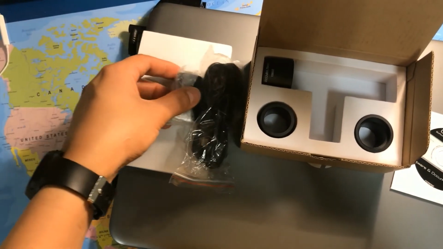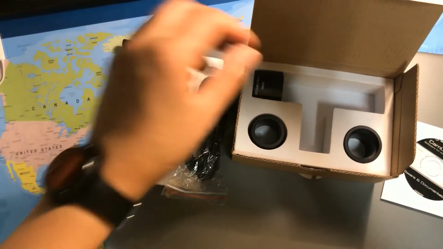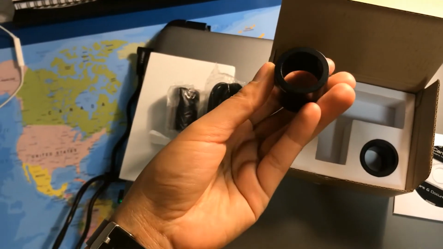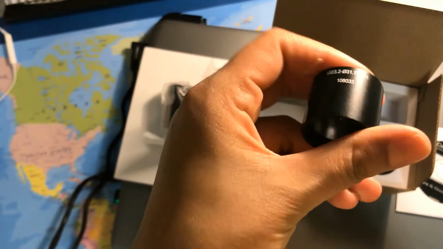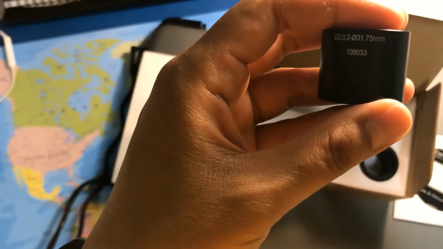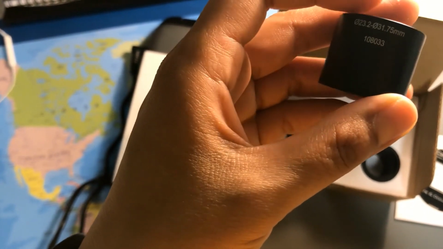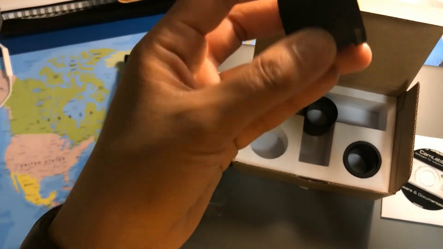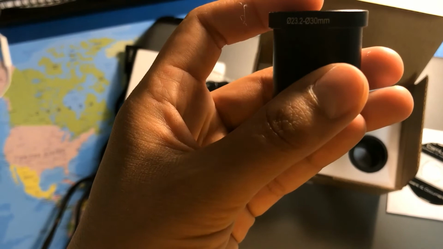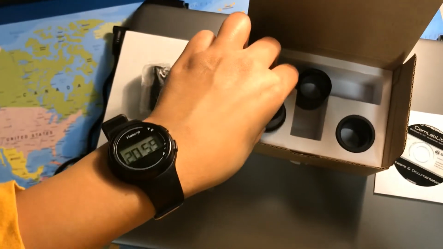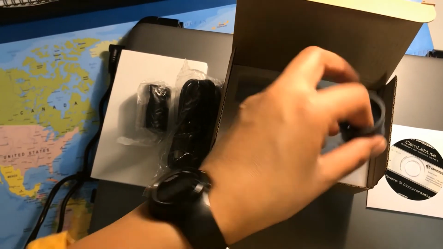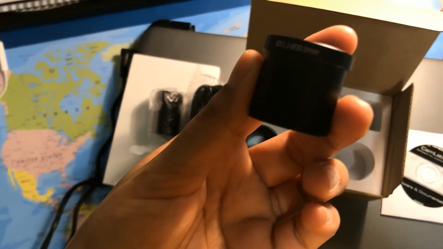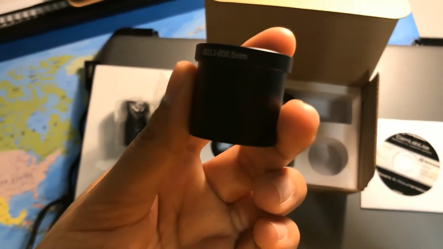So that's the camera. And then you have 3 adapters. Here on the first one all the parameters are written. For example, this adapter has 75 millimeter, the other one has 30 millimeter, and the third one has 5 millimeter.